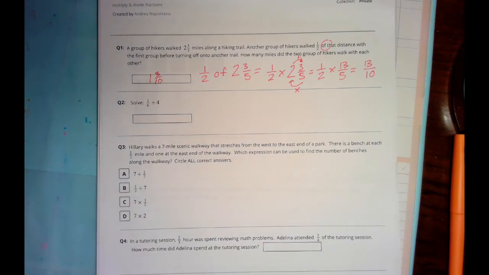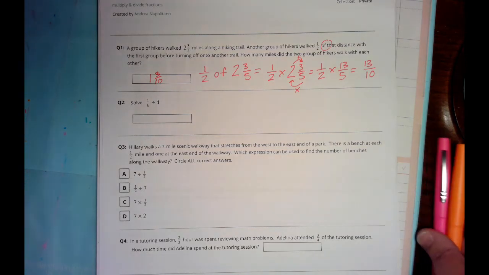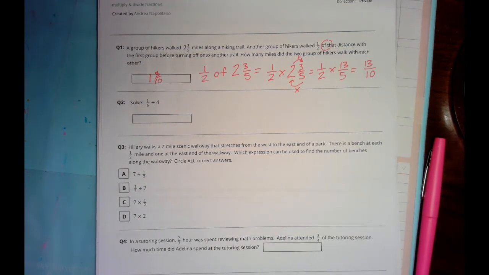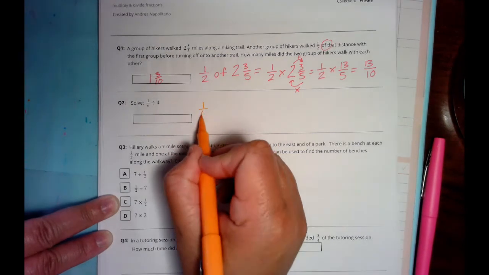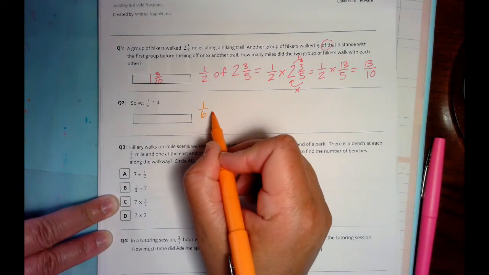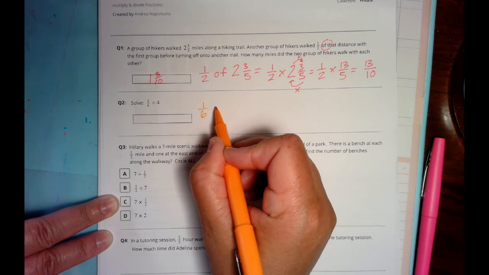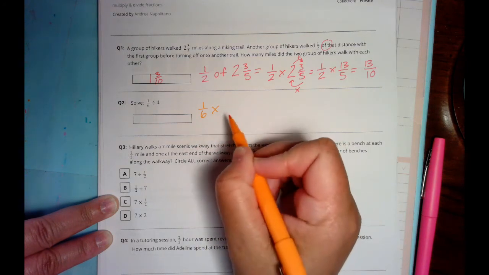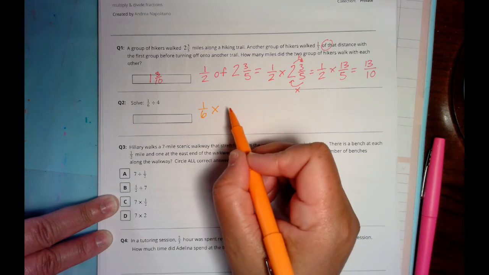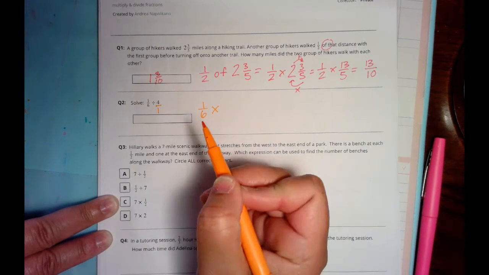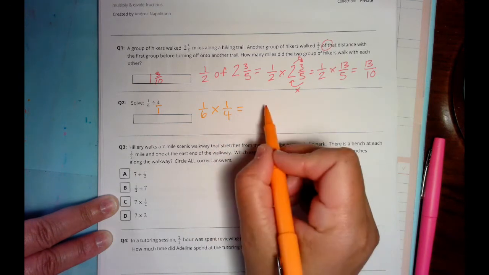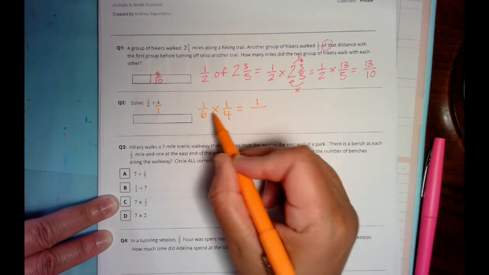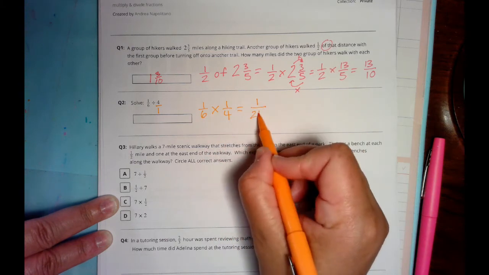Okay, for number 2, it's a simple computation problem with division. So what we've learned is that the first number we keep, we change the sign, so the division sign becomes a multiplication, and you flip the second number over. Now we know that 4 is really 4 over 1, so it becomes 1/4. So now we have 1/6 times 1/4, multiply across the top, we get 1, and then 6 times 4 is 24. So the answer is 1/24.